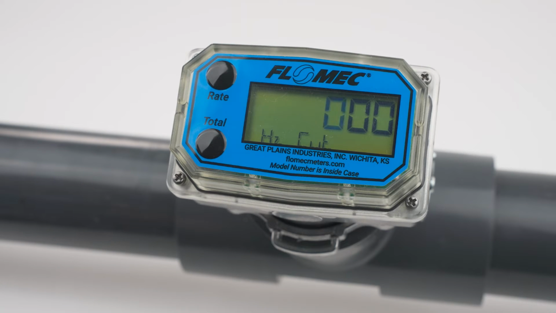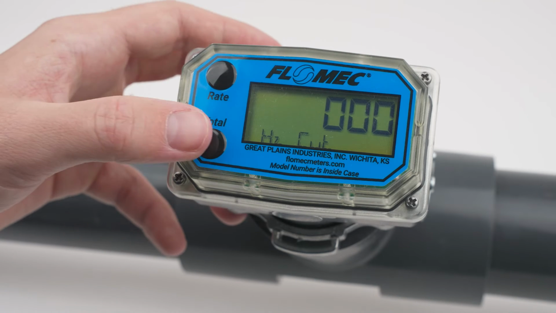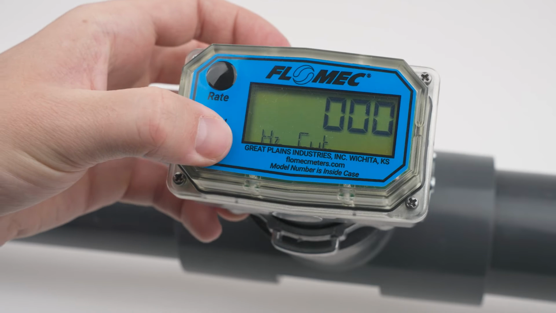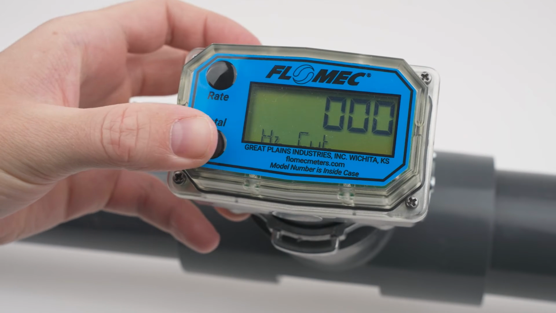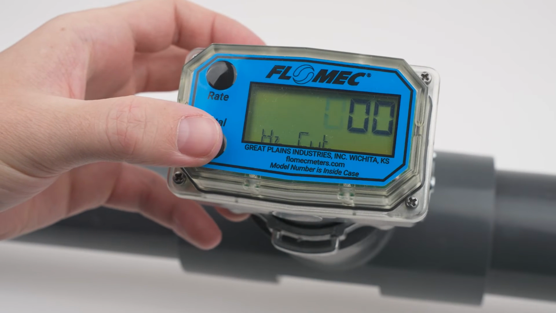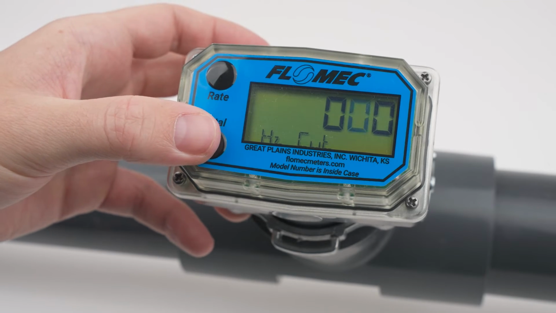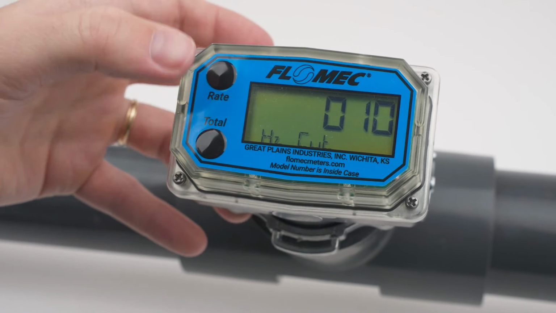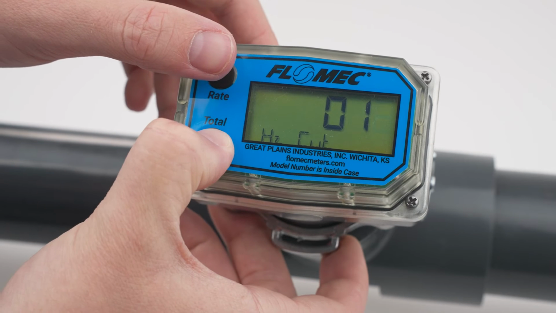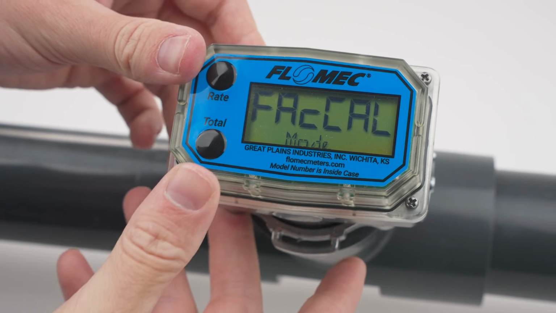To select a low-frequency cutoff value between 0 and 255 Hz, use the Total button to select the active digit and the Rate button to increment the active digit. Hold the Total button, then press the Rate button to confirm your selection.